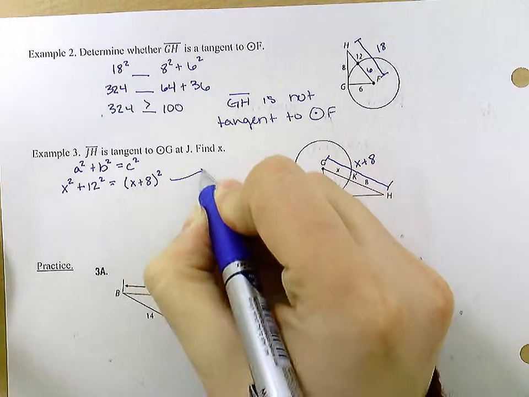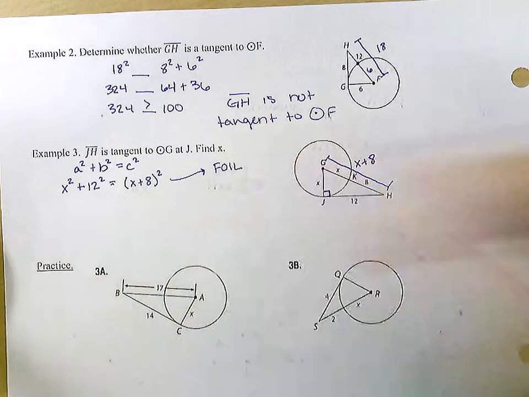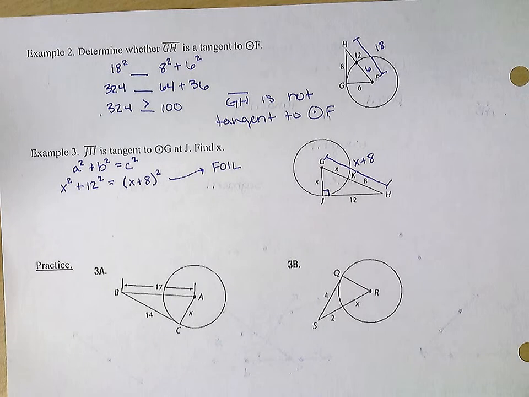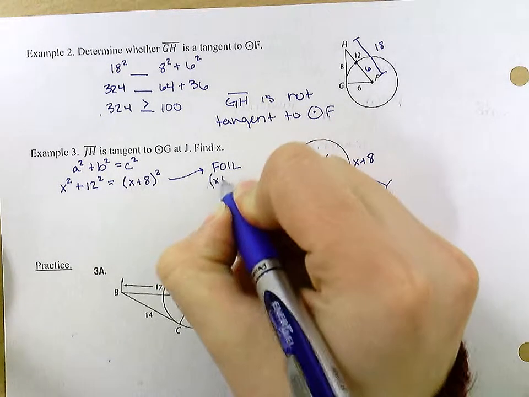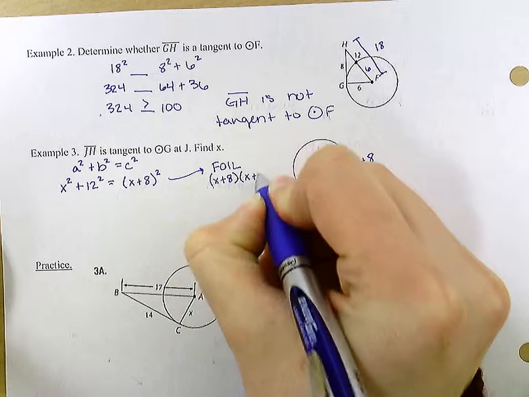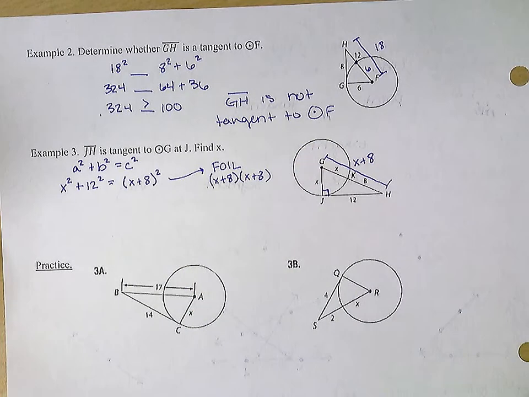So what you're going to need to do is FOIL. Oh, like that. What's that mean? Front, outer, inner, last. So rewrite it as x plus 8 times x plus 8. Okay, it's that quantity multiplied by itself.